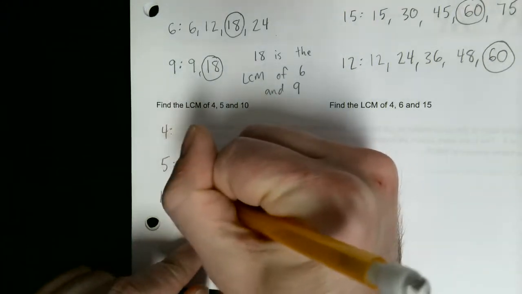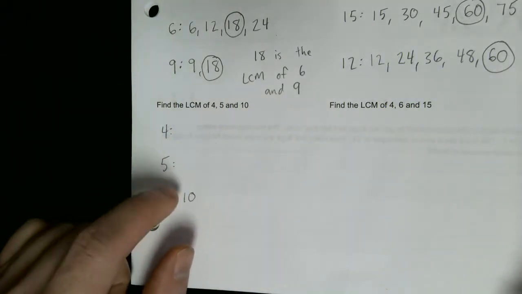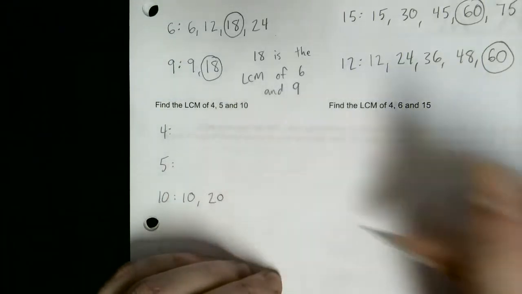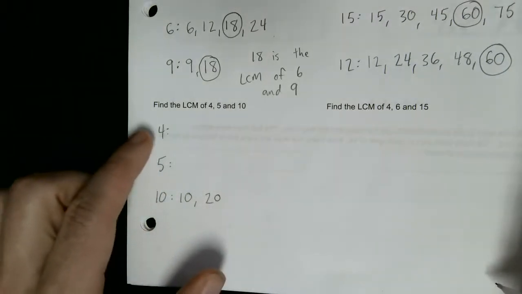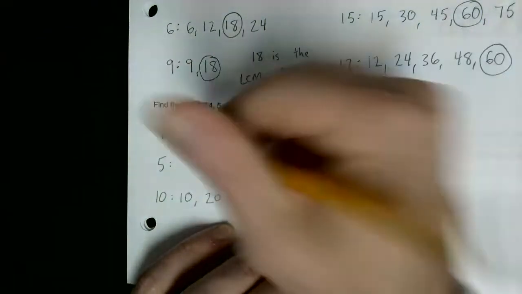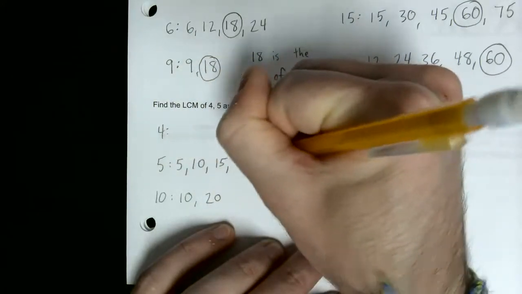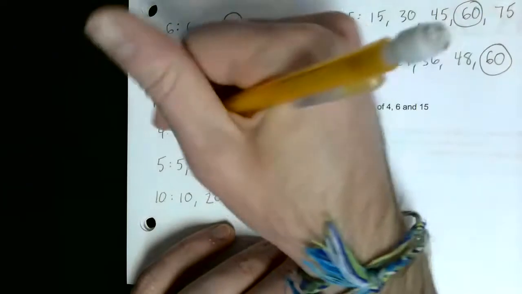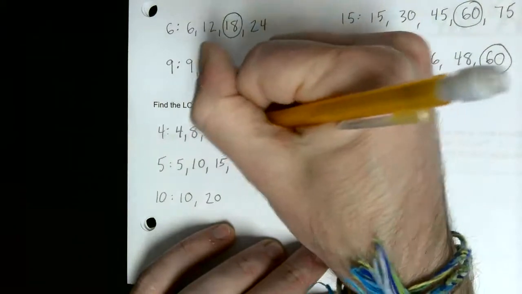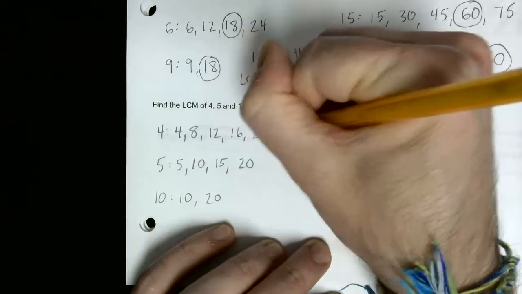So if I count by tens, 10, well, 5 goes into 10. 10's a multiple of 5, but 10's not a multiple of 4, so I'm going to keep counting. 20. 20 is a multiple of 5. And if I count by 4s, I also get to 20. So I'm thinking it's 20. Let's see here. If we count by 5s, it'd be 5, 10, 15, 20. Feeling good. If I count by 4s, it'd be 4, 8, 12, 16, and 20.